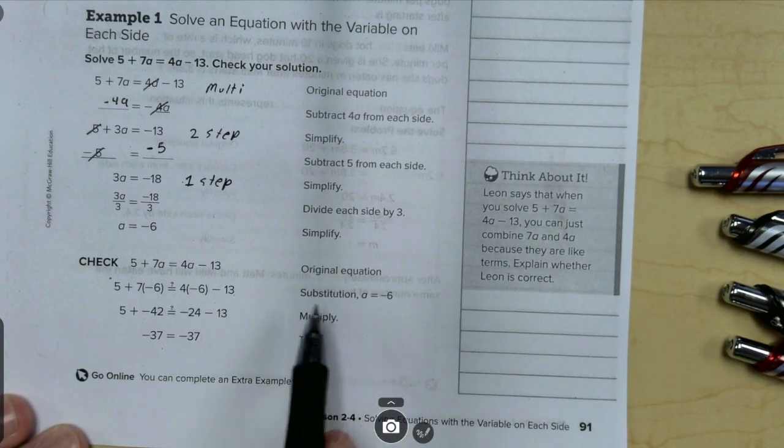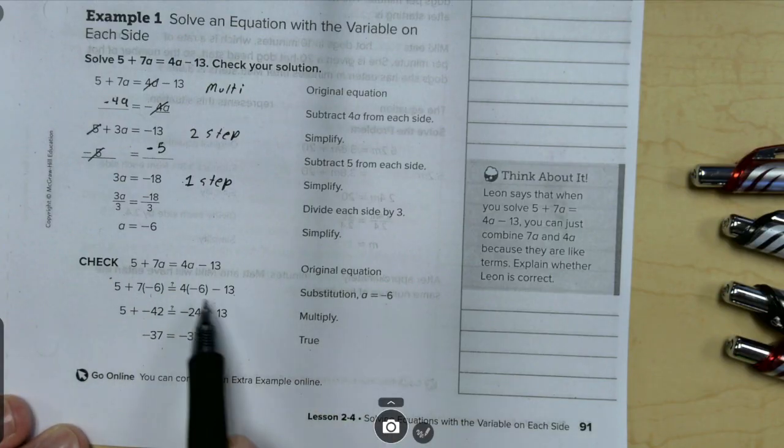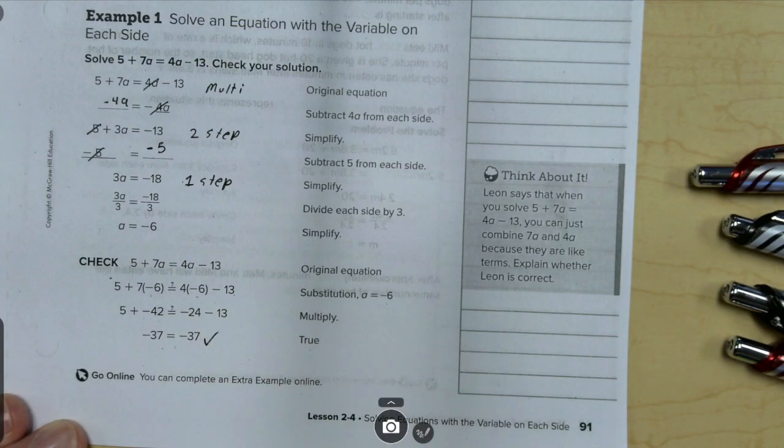It says check your solution in the original equation, substitute in negative 6. We plug in negative 6 for a. Check to see the results, and it is true. So this is a true statement.